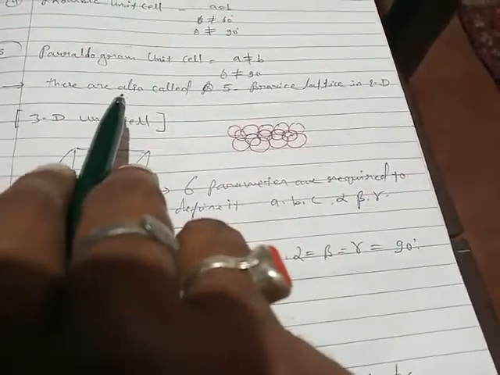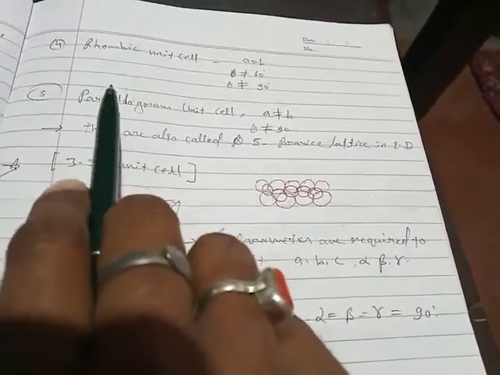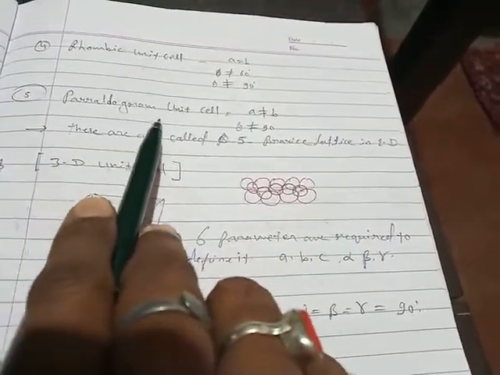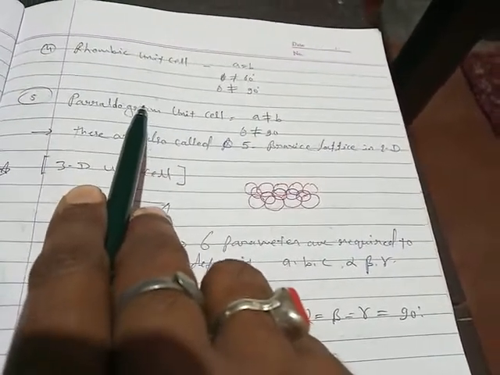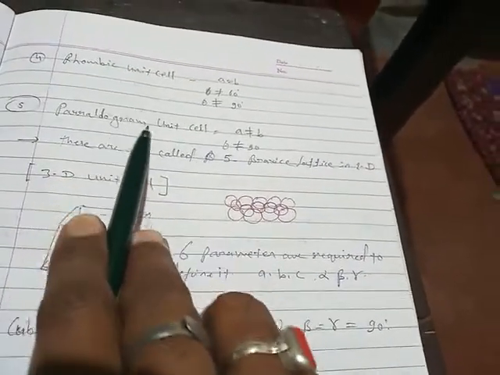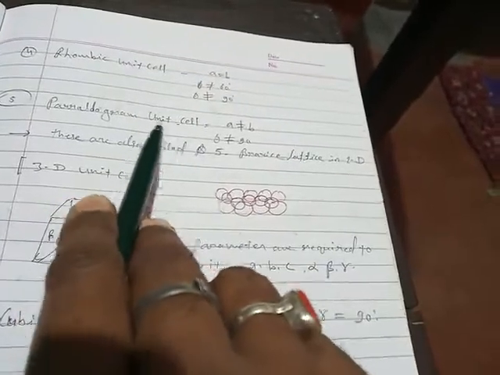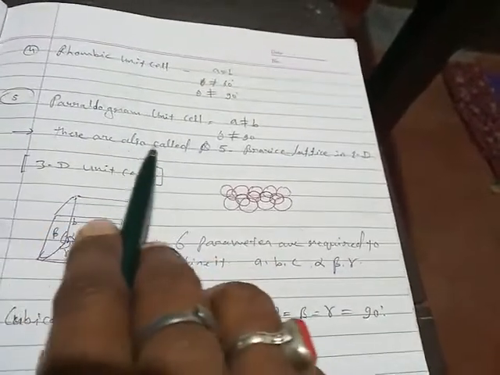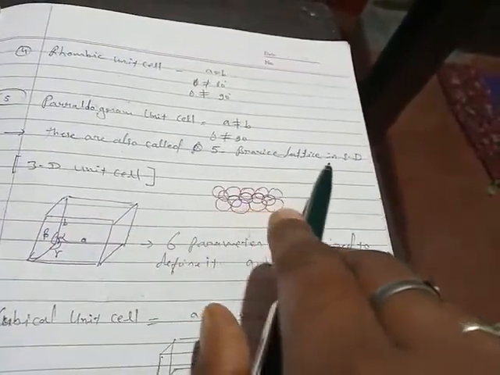It means two-dimensional unit cell can be arranged in five types. These are the shapes or sides, we can say. So these are also called the five Bravais lattices in two dimensions.